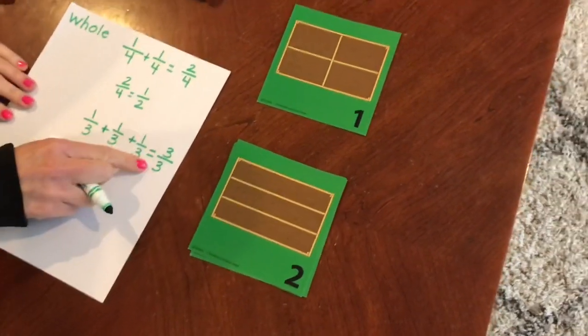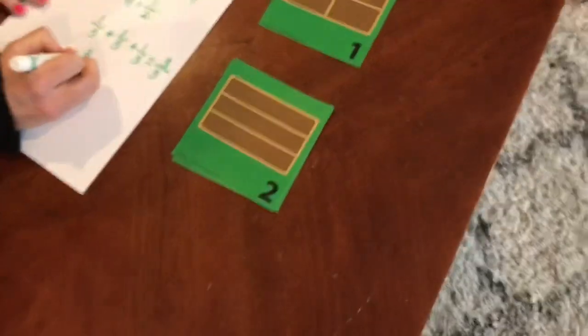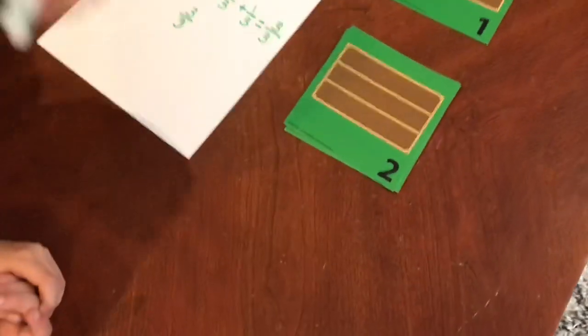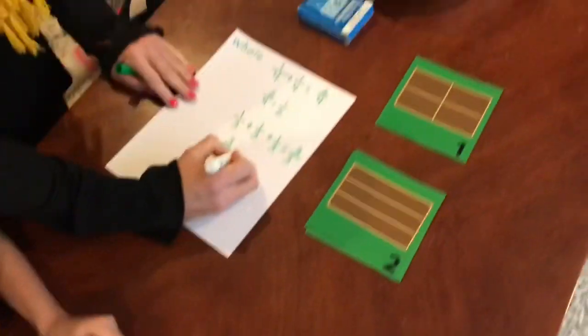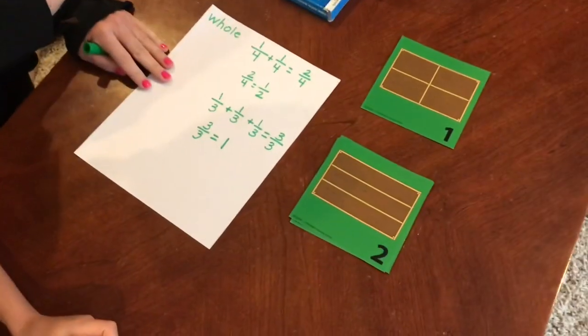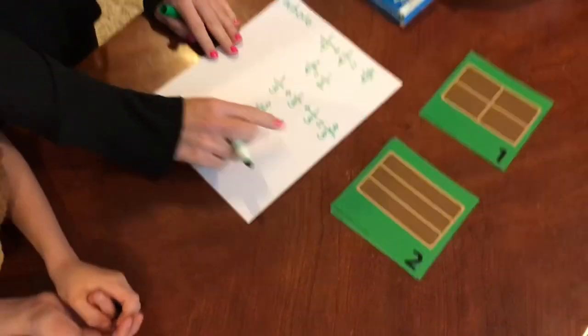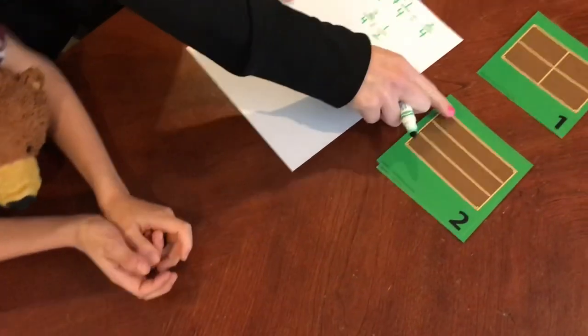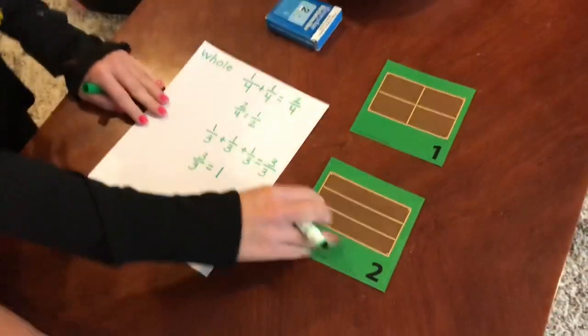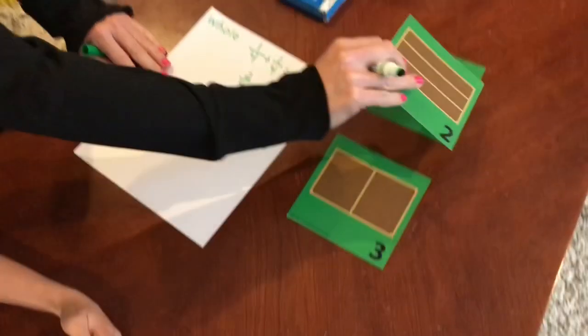But 3/3 is equal to something. In a fraction, if the top and the bottom are exactly the same, that is 1. It's just the number 1. It's the whole garden. There's 3 pieces, and if you plant fruits or vegetables in all 3, that's the whole garden. Let's look at our next one.